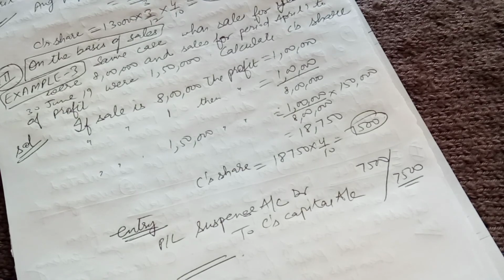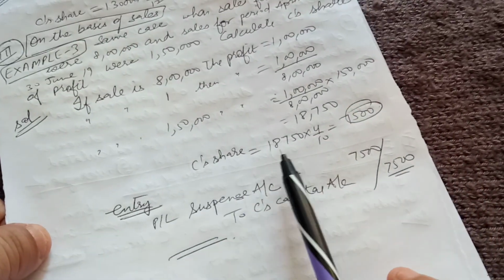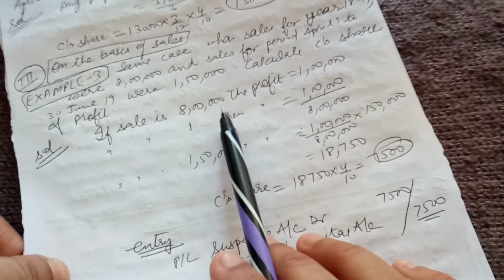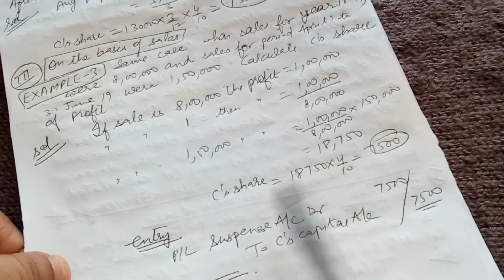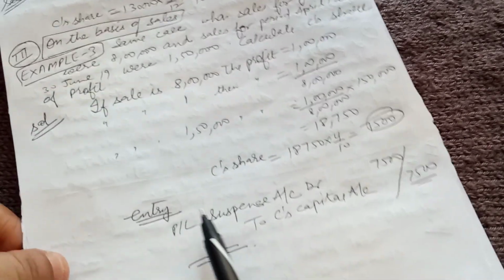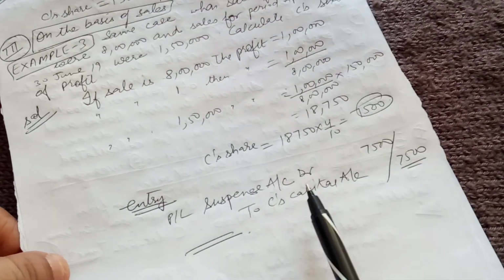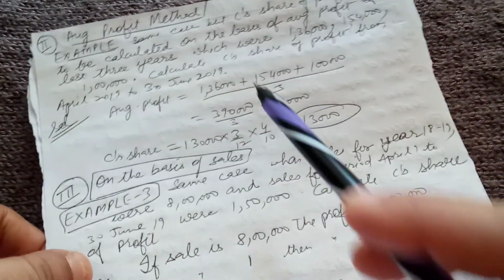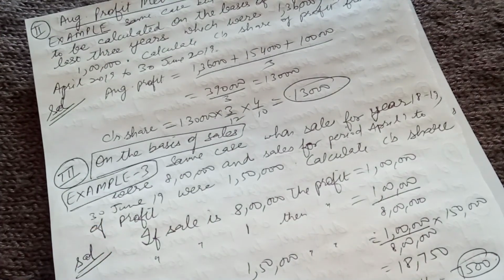It is the whole profit. Now we will calculate C's share. C's share is this into 4 by 10, as the complete ratio was 5:4:1. So his share was 4 by 10, and here C's share will be 7,500. The entry will be: profit and loss suspense account debit 7,500 to C's capital account 7,500. So these were the three conditions where the profit is calculated on different bases.